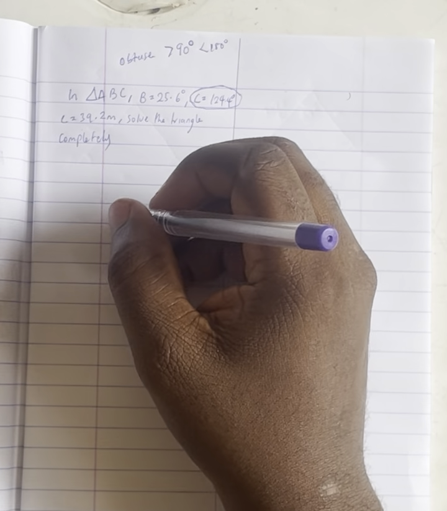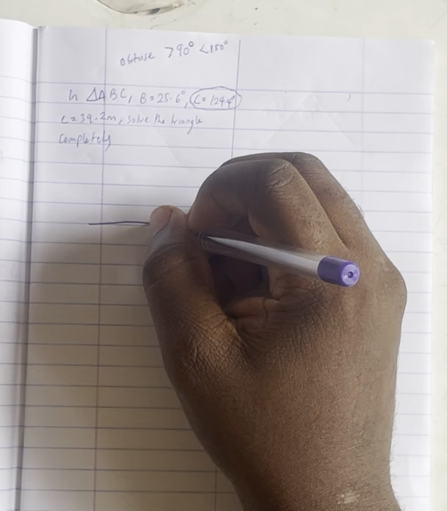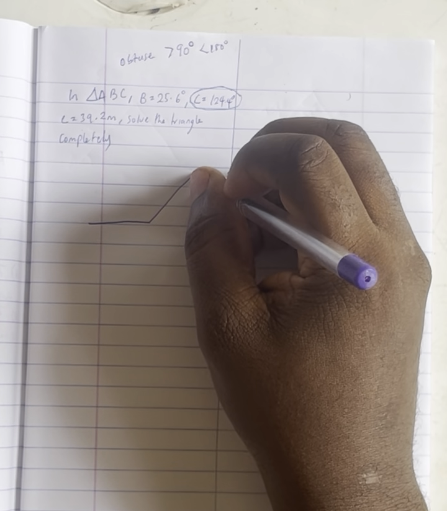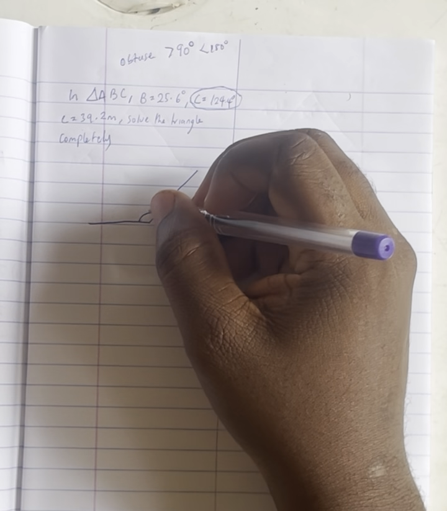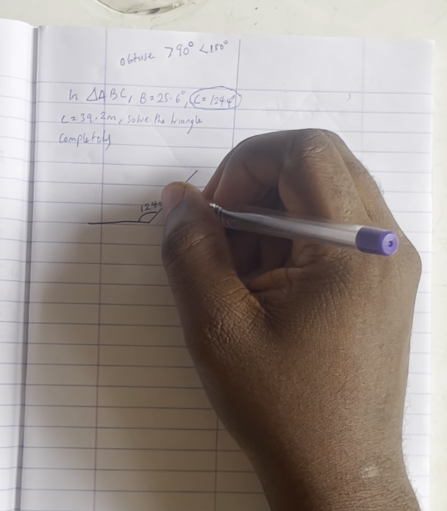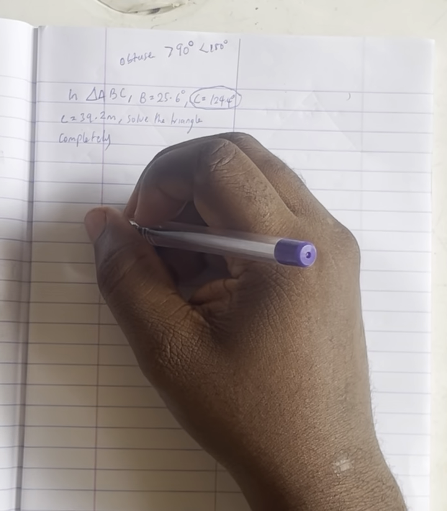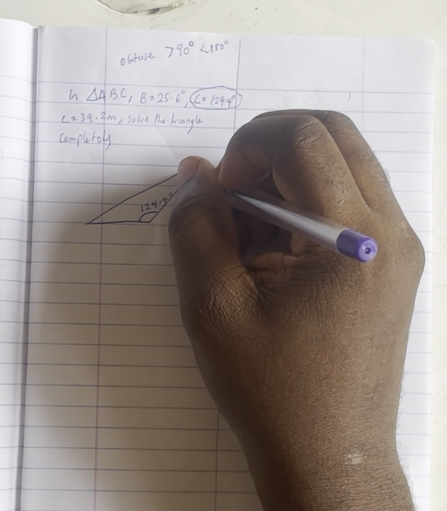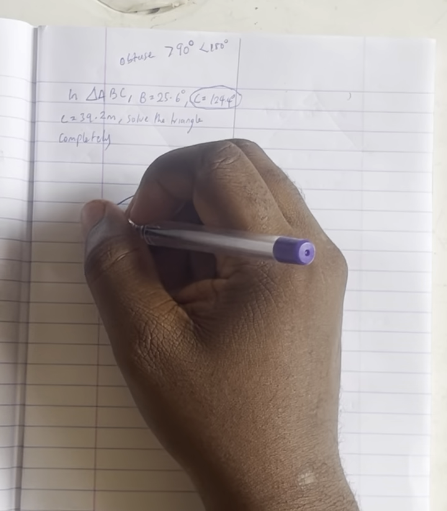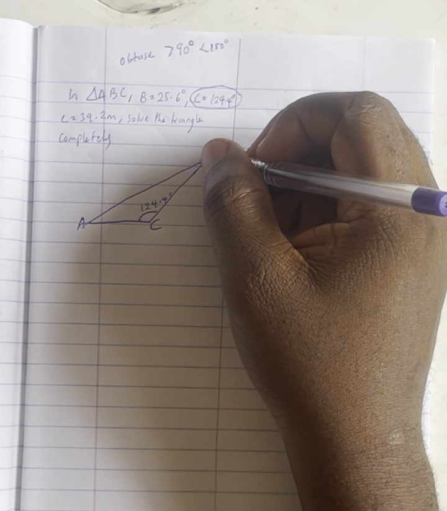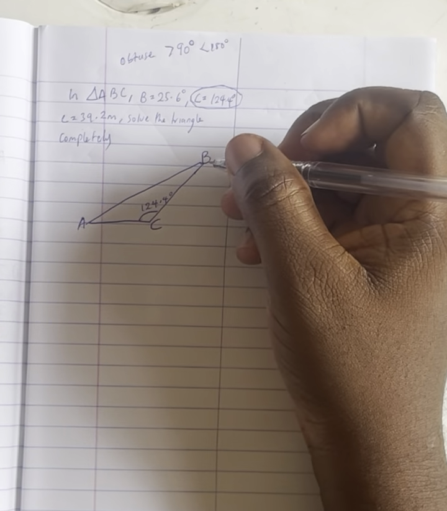So let me draw a triangle. C is 124.4 degrees. So this is C. Let me call this one A, and let me call this one B.